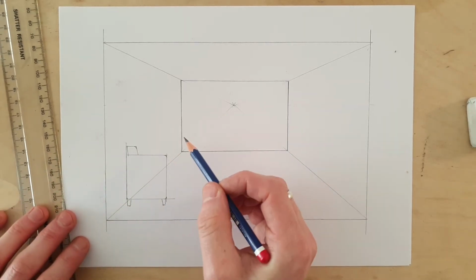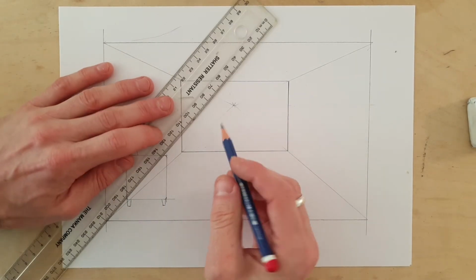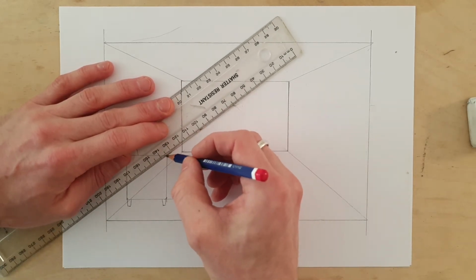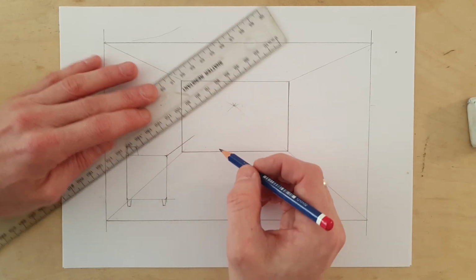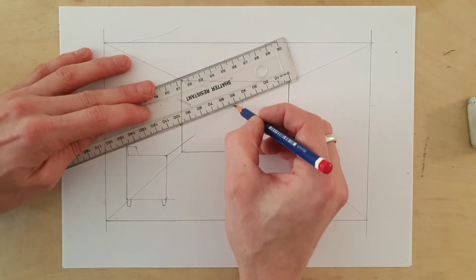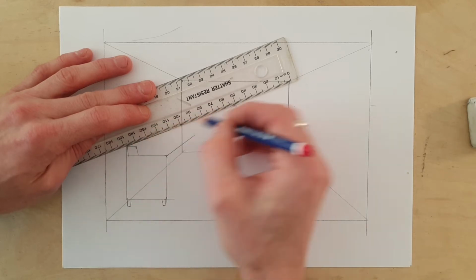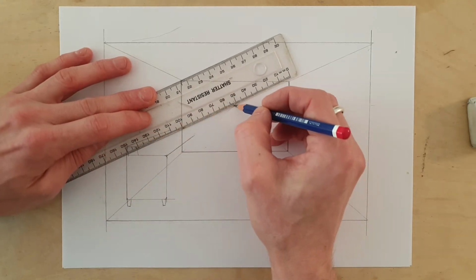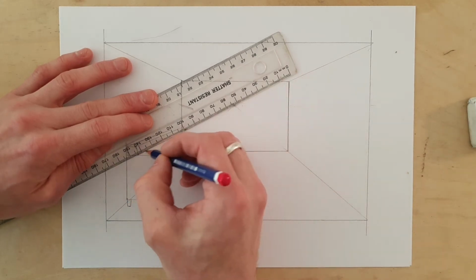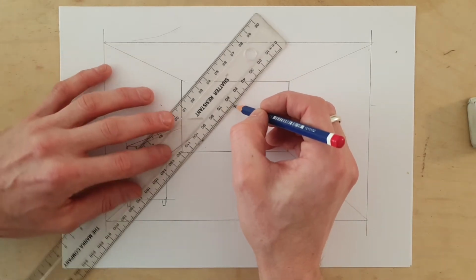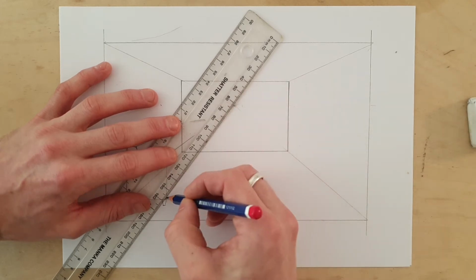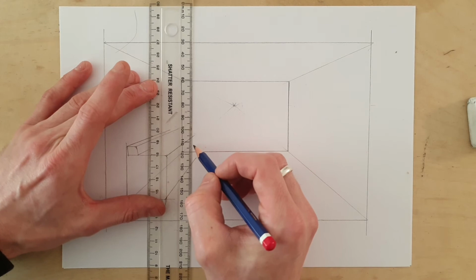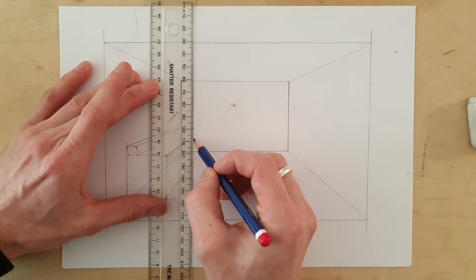We now need to extend it into the room. So using my vanishing point, draw from the front corner of this sofa, coming down into the room. Finish the sofa off.